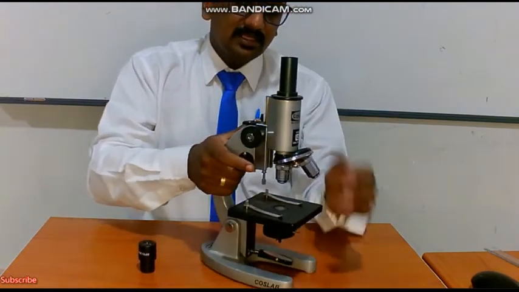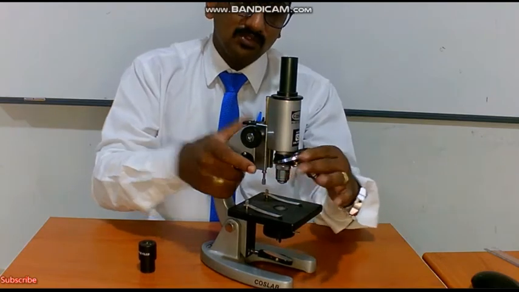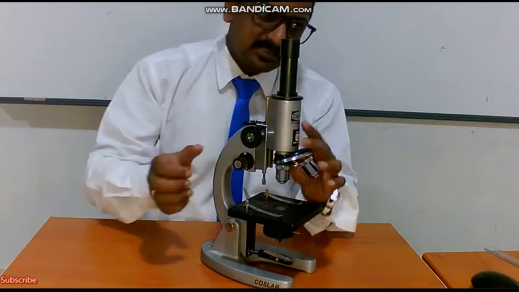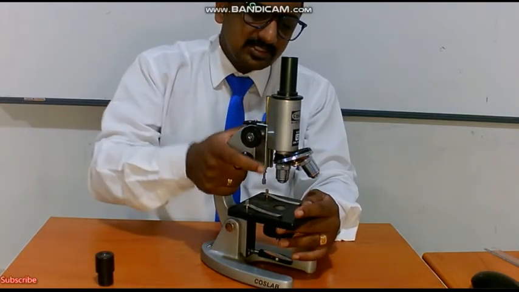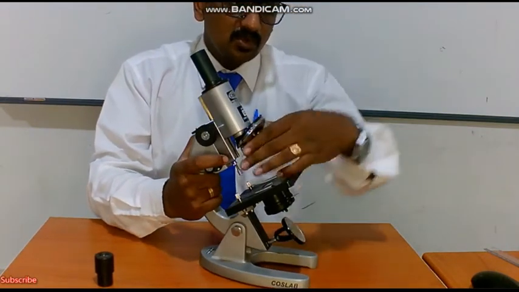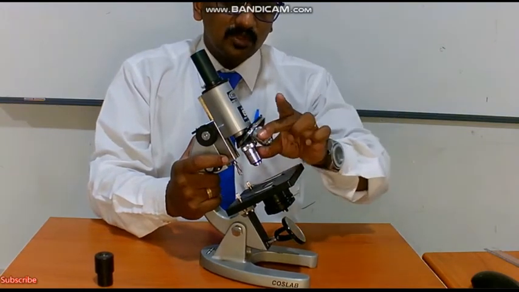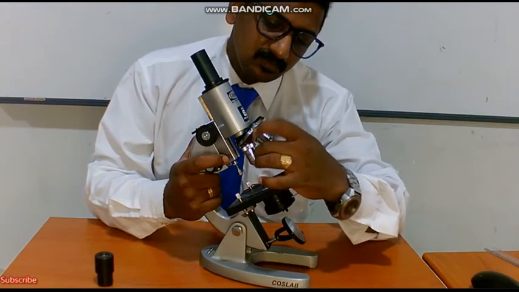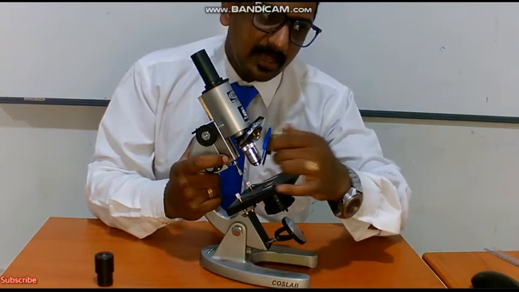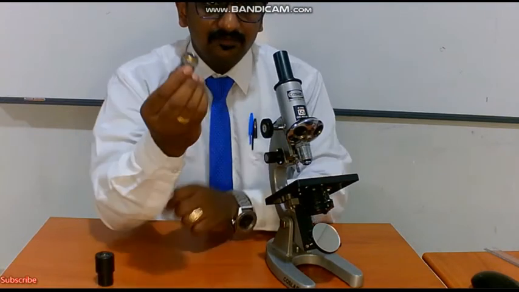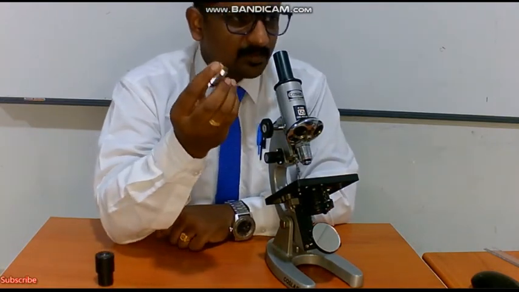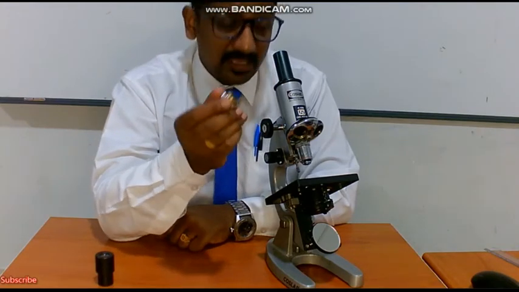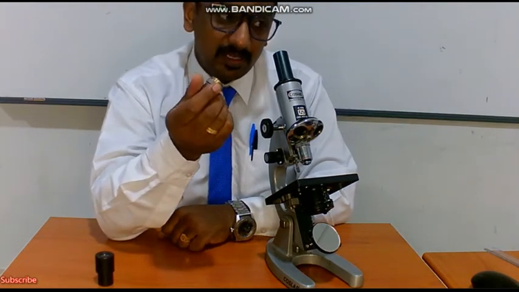Below that we have something called the nose. This is the body, and at the top of the body we have the eyepiece. Next, we have something here called the nose of a microscope. The nose of a microscope holds another lens, called the objective. Objectives mostly come with 5x, 10x, 45x, and 100x, which is the oil immersion.